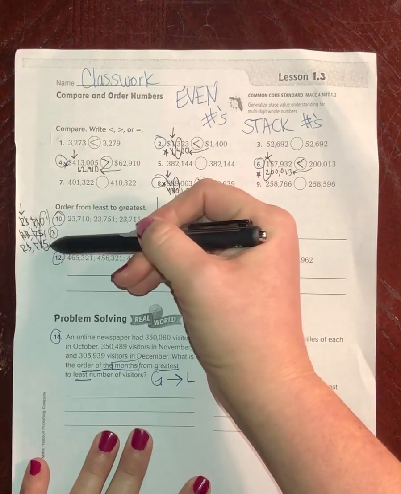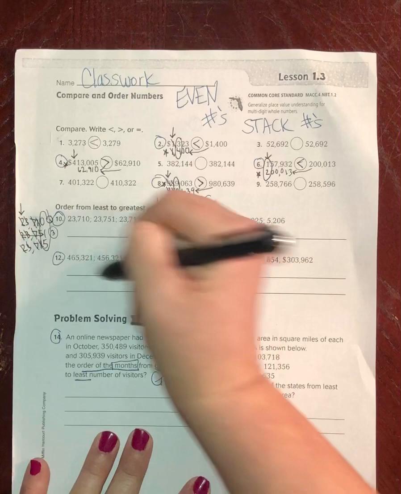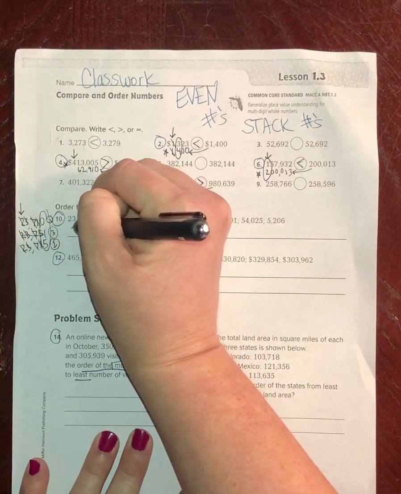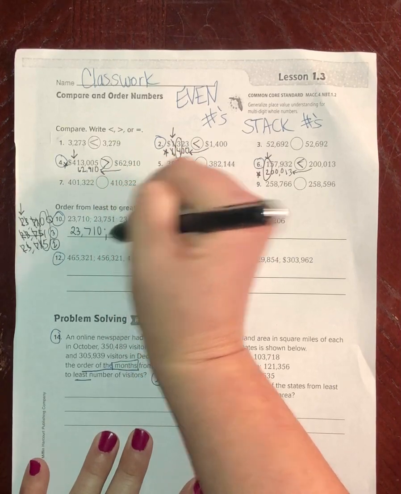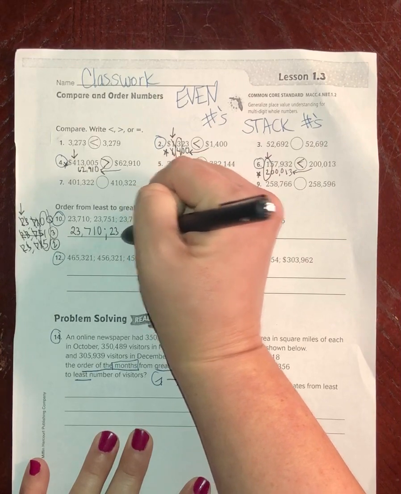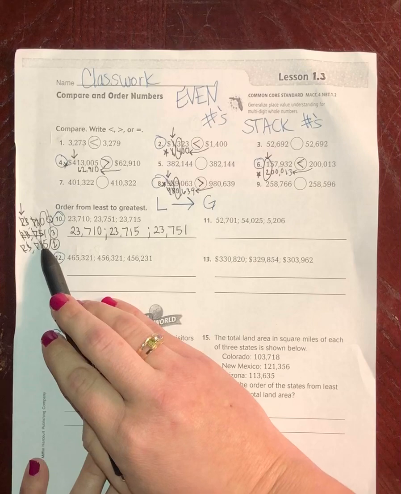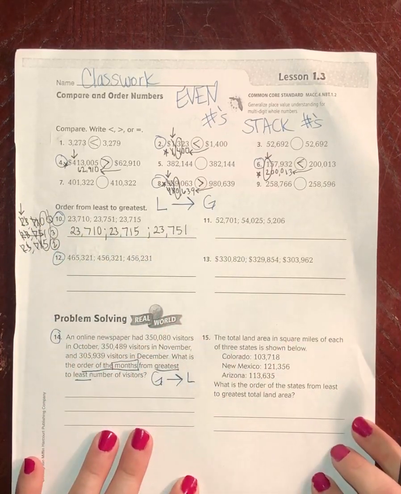We have a 0 and we have a 5. The 0 is smaller, so that tells me that's going to be the first number. That's going to be the second value. So we start with the first one, 23,710, semicolon, and then we start with the third one, 23,715. When we make the comparison by stacking, we can correctly order the three values.